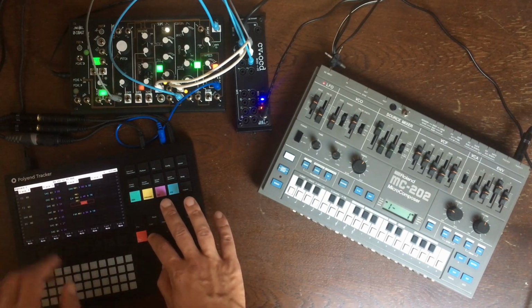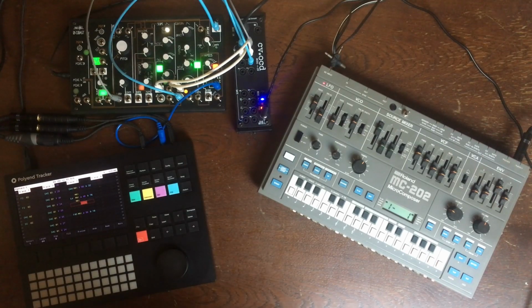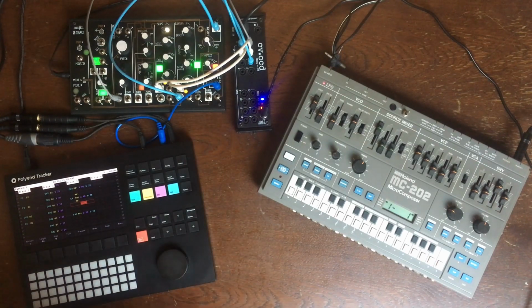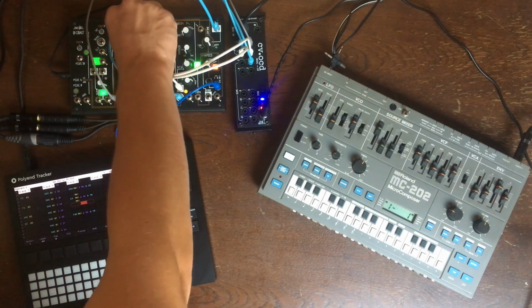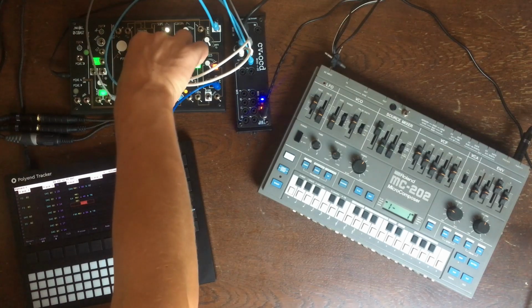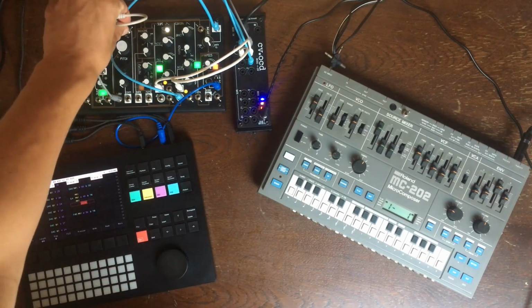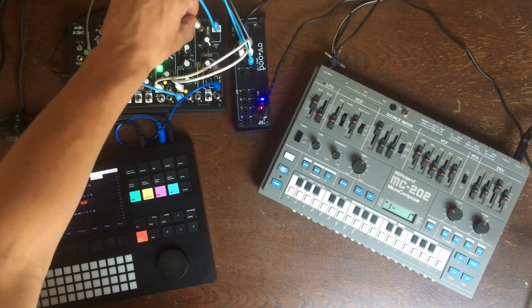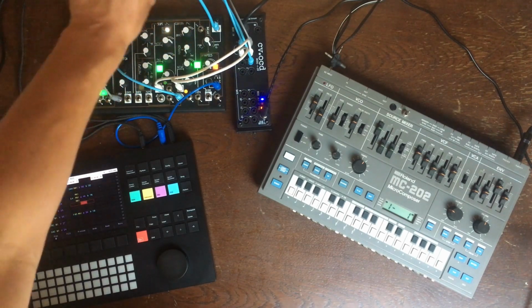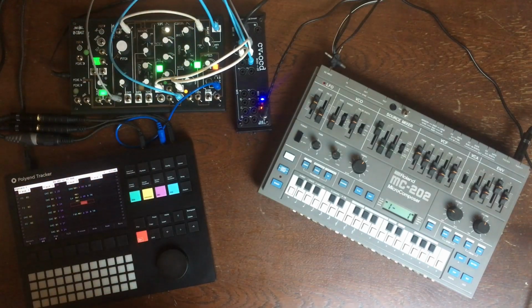Let's add the beat. Change of timbre. Let's use the square wave instead of the usual triangle as the bass sound.